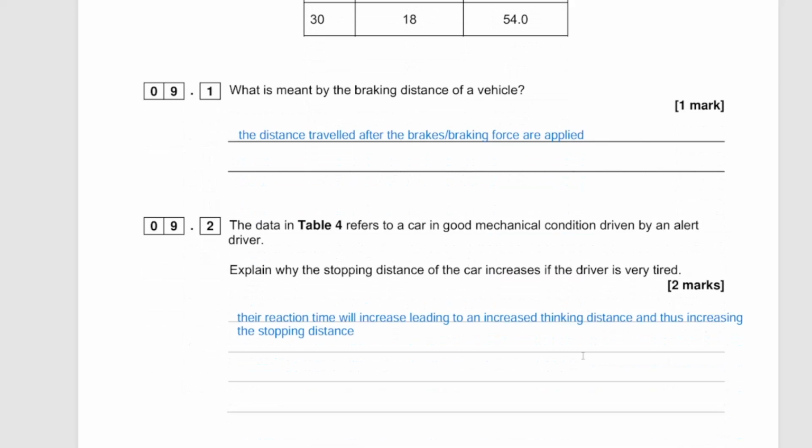Explain why the stopping distance of the car increases if the driver is tired. And this is due to their reaction time increasing, leading to an increased thinking distance and thus increasing the stopping distance. Now you need to be a bit careful here. Their reaction time increasing is a bad thing. It will cause them to take longer to react. It can be a bit finicky, because someone might think their reaction time will increase, therefore it will be better and they'll react quicker. That's simply confusing reaction time and reaction speed, and you need to be careful not to do that. I've had a lot of students make that mistake, and it does cost them the mark, because the mark scheme is very specific on reaction time will increase.